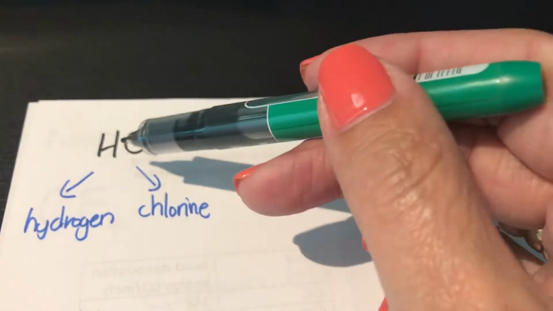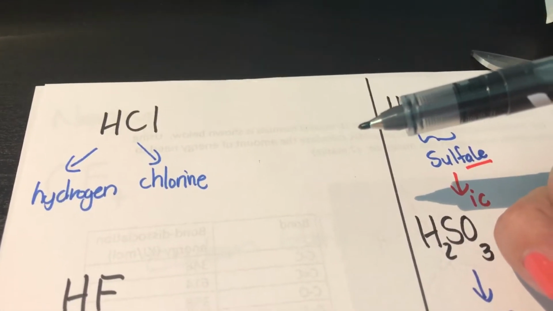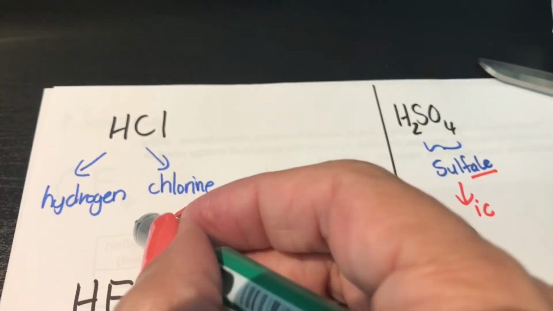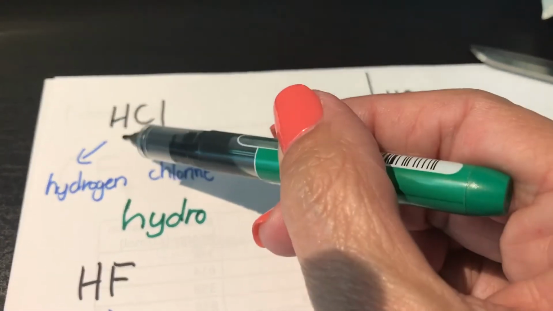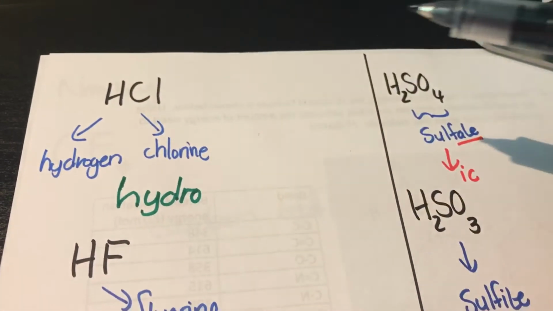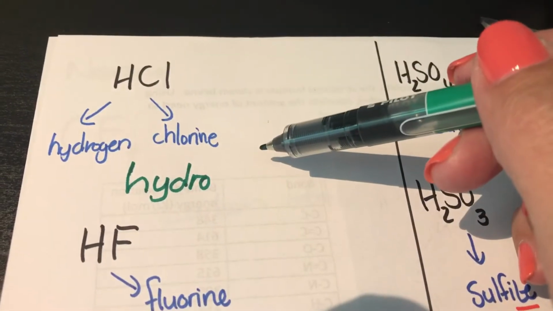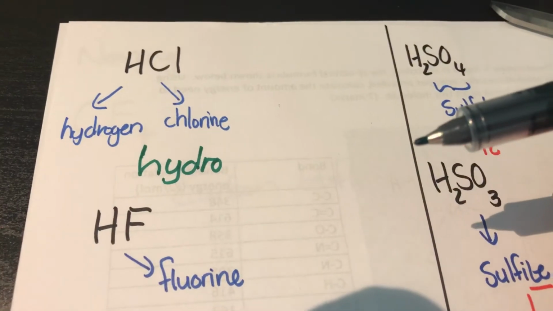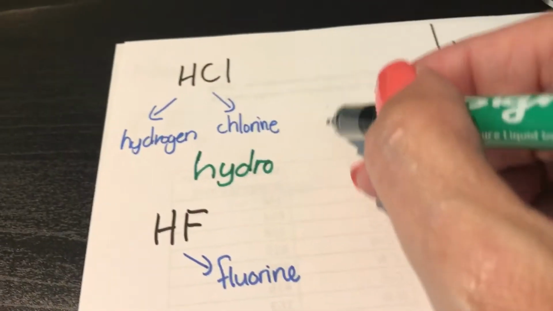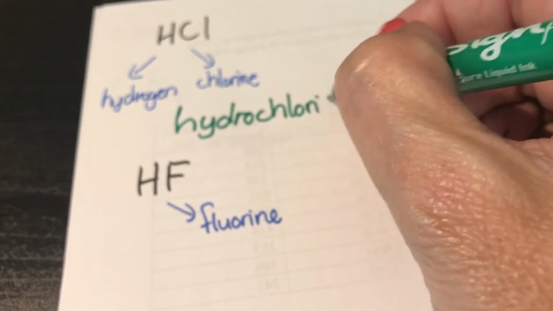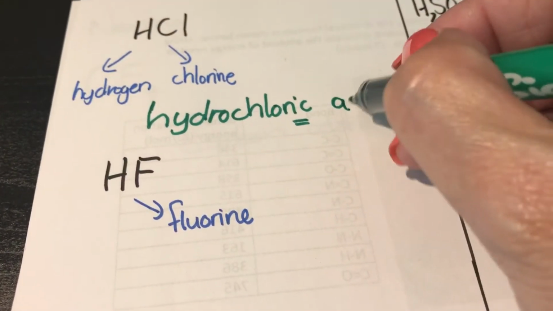When I name this binary acid, I will not use the word hydrogen anywhere in the name. Instead, I would use the word hydro. So as soon as I see that, the first word would be hydro. But this is only if it's hydrogen combined onto another element. So the next one is the element that it's combined onto, in this case chlorine. So chlorine also undergoes a name change. So the second part doesn't become hydrochlorine, it becomes hydrochloric. So the chlorine becomes chloric, and I add the word acid.